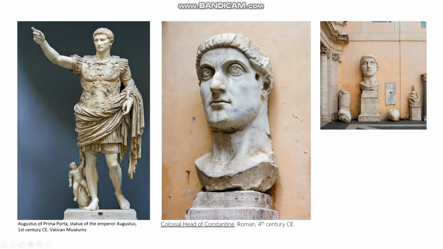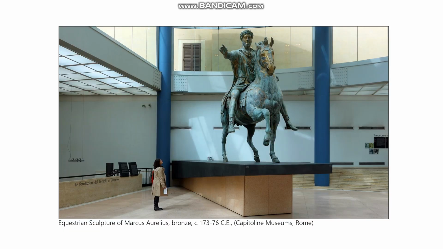It's basically almost the size of a standing person. And so if you imagine how that whole sculpture would have looked with the head and all the parts attached, it would have been quite ginormous. And the equestrian sculpture of Marcus Aurelius, which is covered in the textbook, by the way. I think there's actually an extra question on that particular piece at some point.